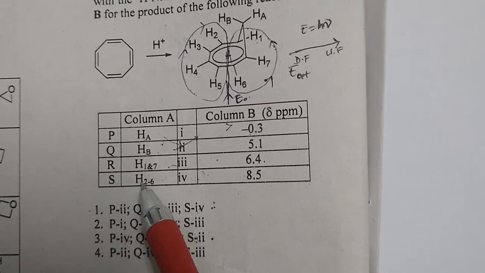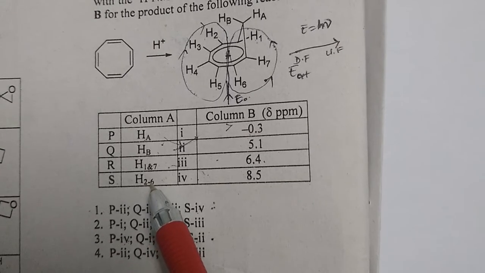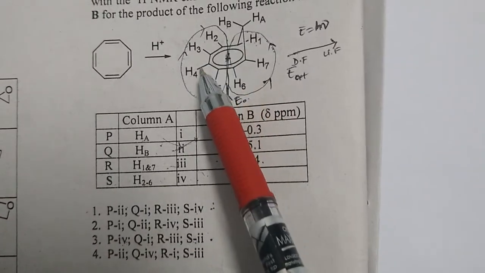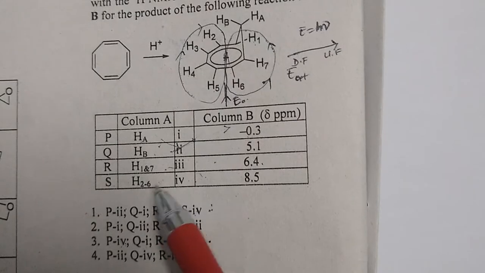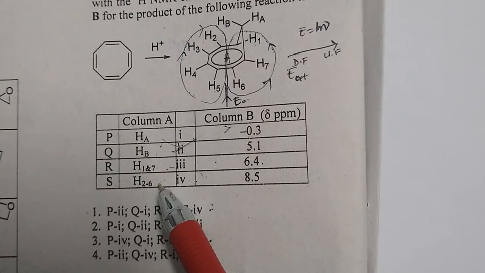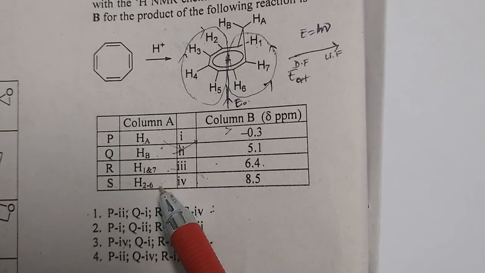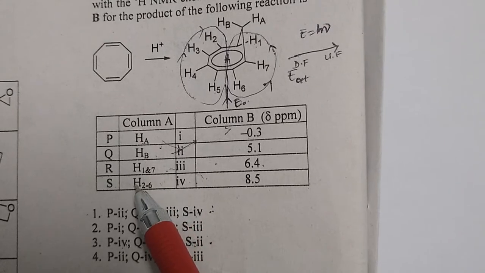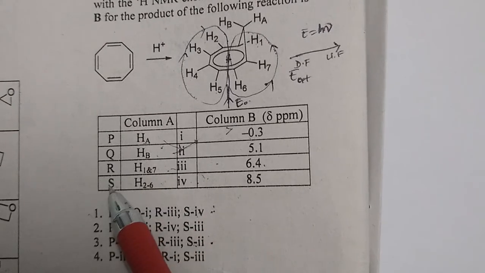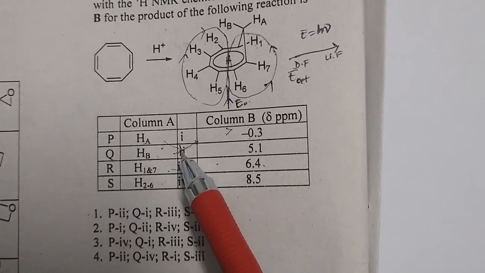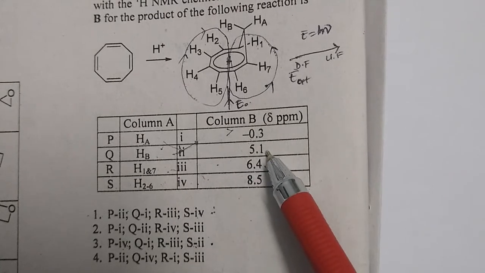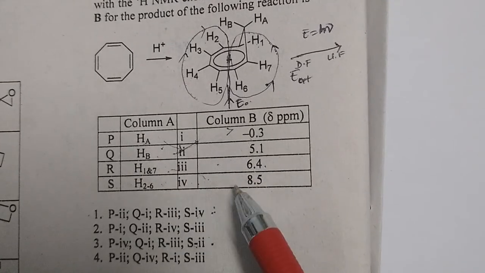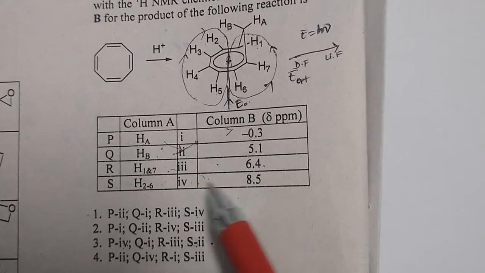If we see S, it is H226, that is S226. It is an aromatic proton, so that aromatic proton will have a chemical shift ranging from 6.5 to 8.5. Now for H226, that is the S option, if it is 2, then it will be 5.1, and if it is 4, then it is 8.5. This may be the possible answer.